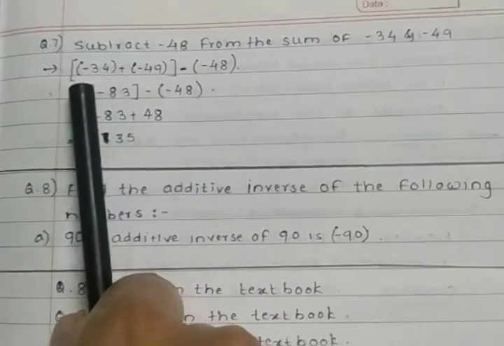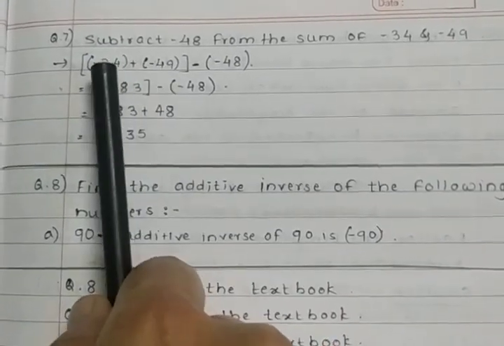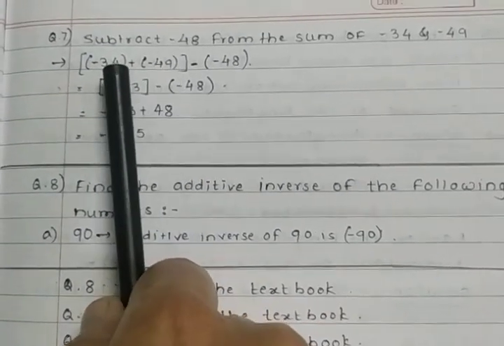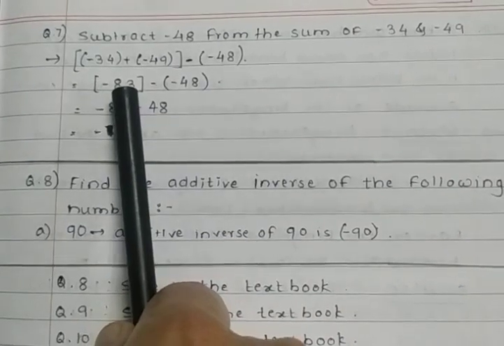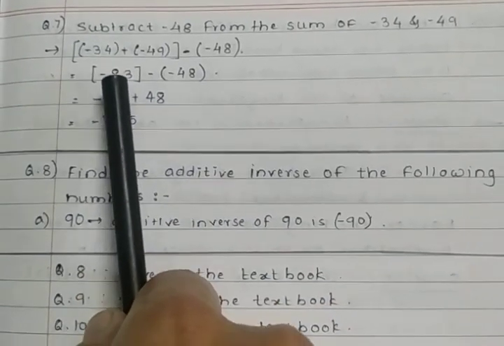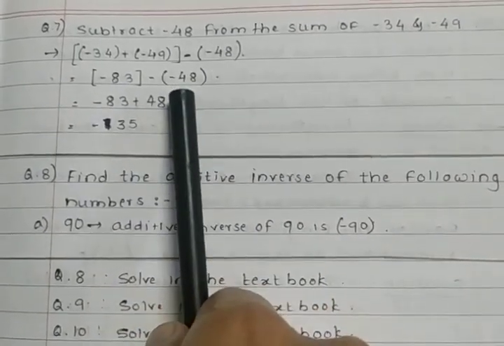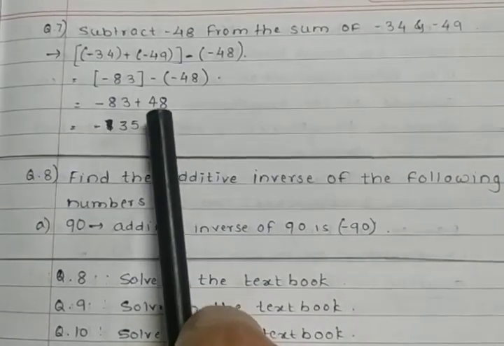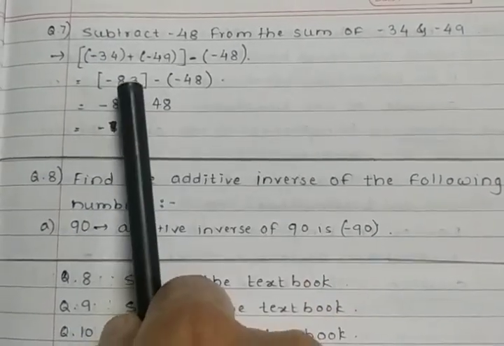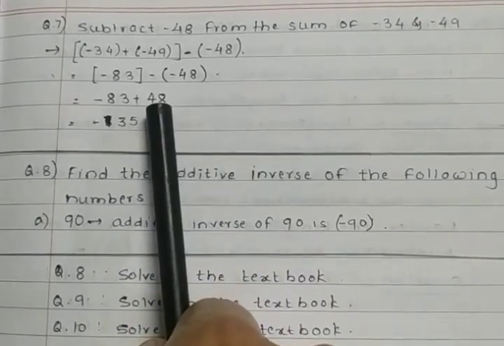Now first we'll solve this bracket. Both these are negative, so we'll add them. 34 and 49 make 83. But both are negative, that's why it will be minus 83. So minus 83, and this minus 48 remains as it is. In the next step, we are going to open these brackets. So this minus 83, and this minus minus will become plus 48, right?